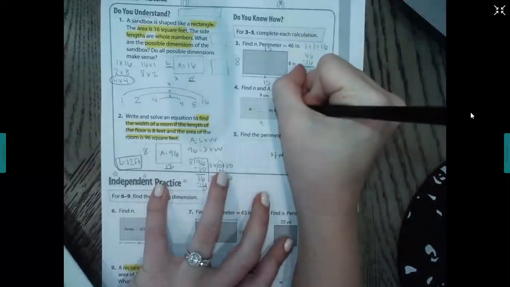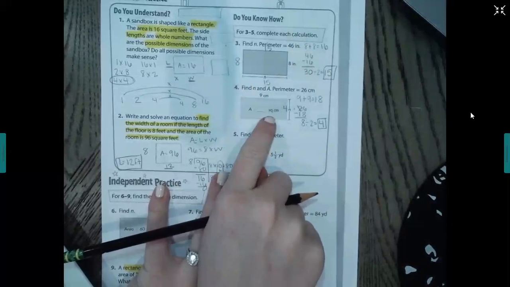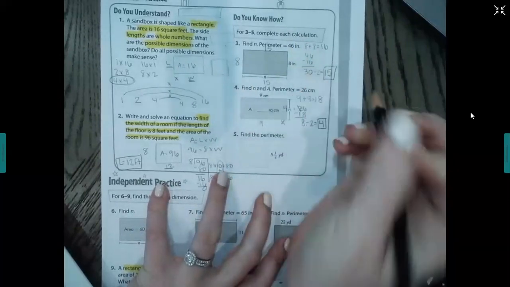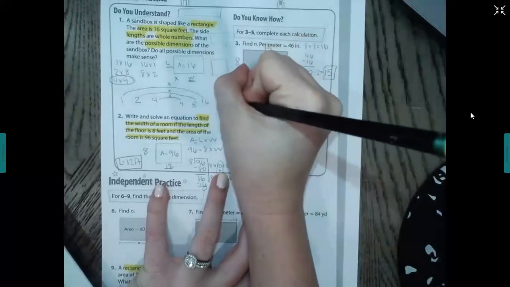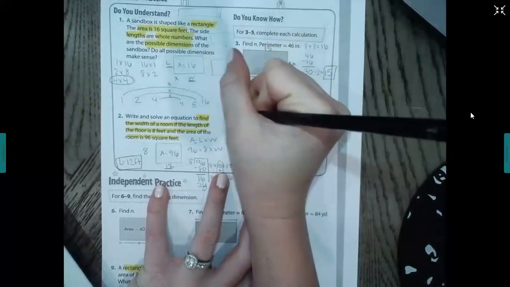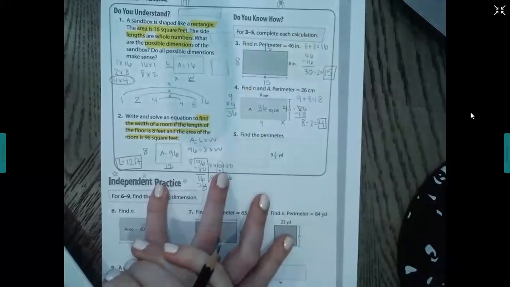So N equals 4. And now I have to find my area, which is length times width. So 9 times 4 equals 36.